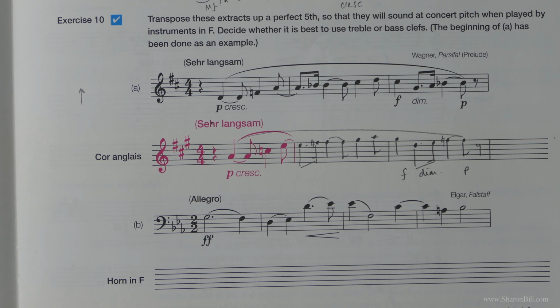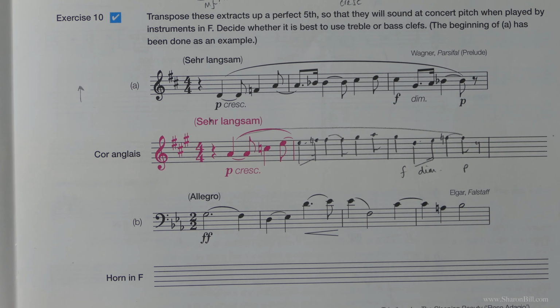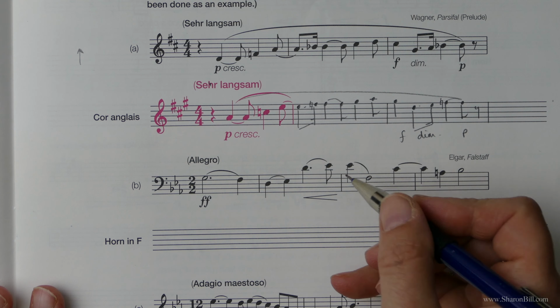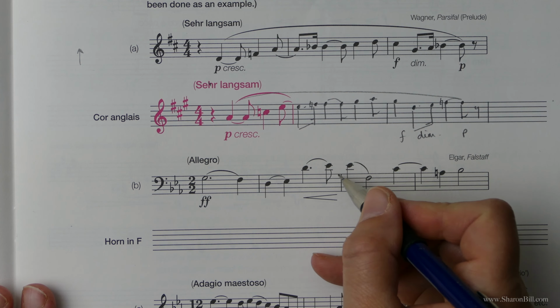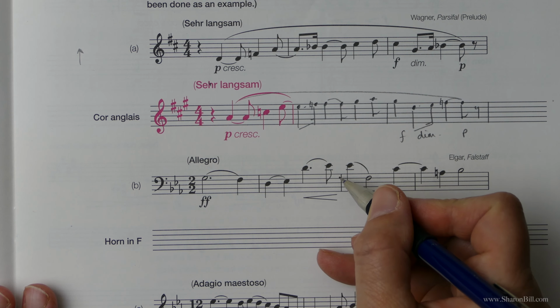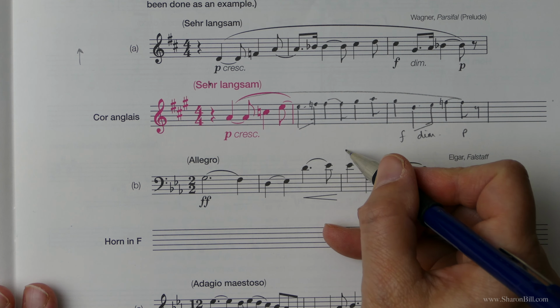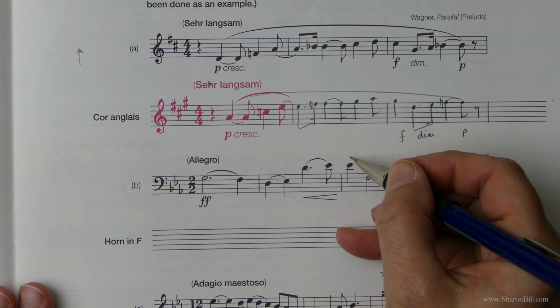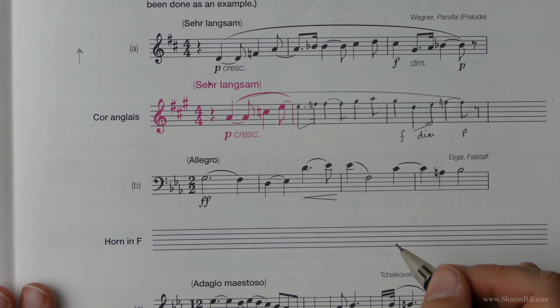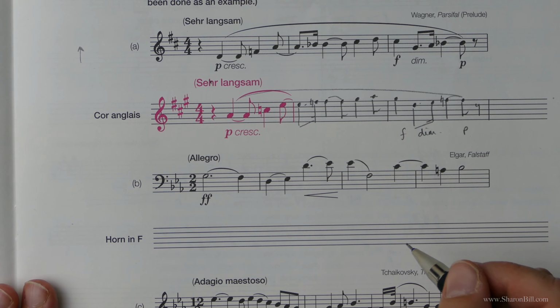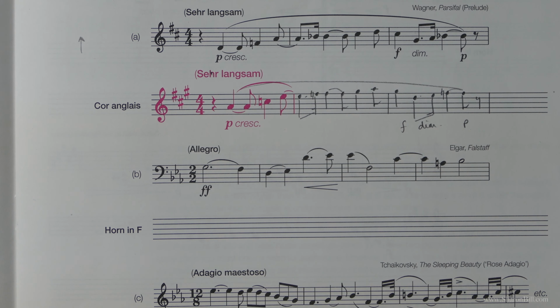So now you're going to have to also decide which key and also which clef would be the best. Bearing in mind we're going up a fifth, and just at a guess, looking ahead, you can see we're already really high in the bass clef, and we're going to be going even higher by transposing it up a fifth, and so I suggest we're going to be moving this into treble clef. So if you want to crack on and have a go now, just bearing that in mind.